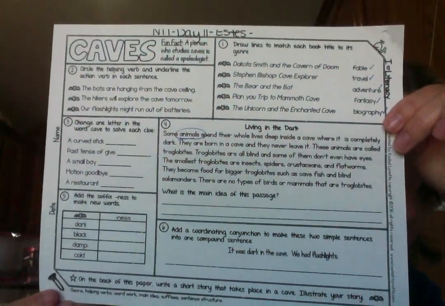We had flashlights. What word can you put in there to put those two together? So that's what you're going to do on this page. If you still have questions about it, let me know, and I can definitely help you out.